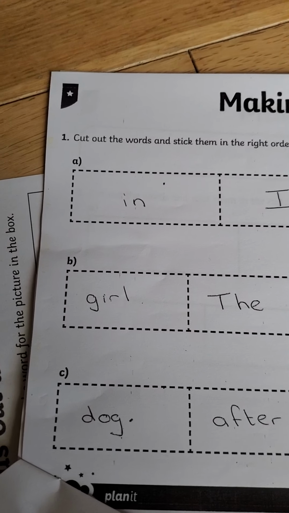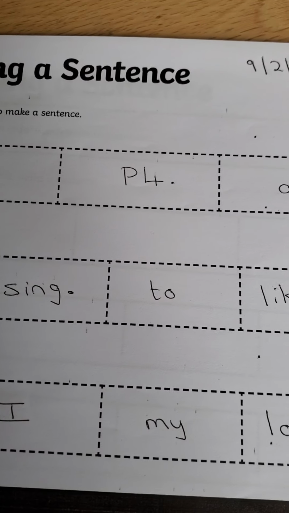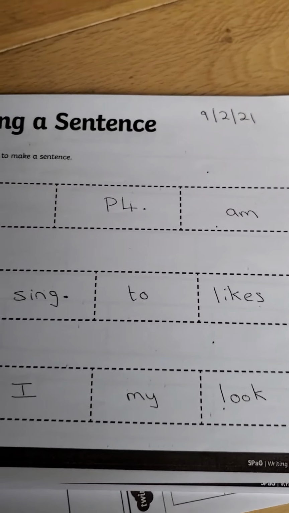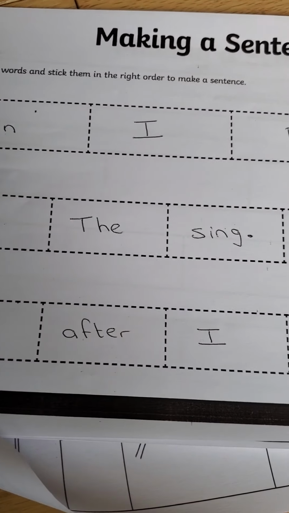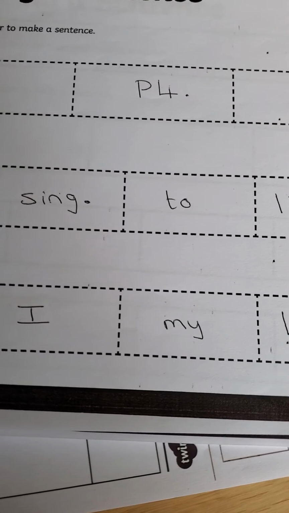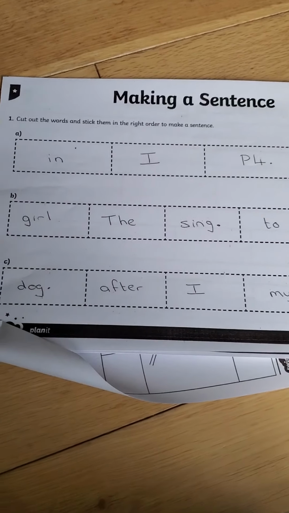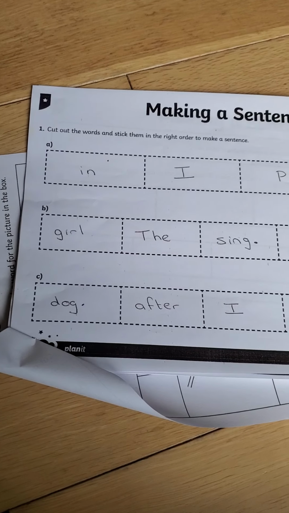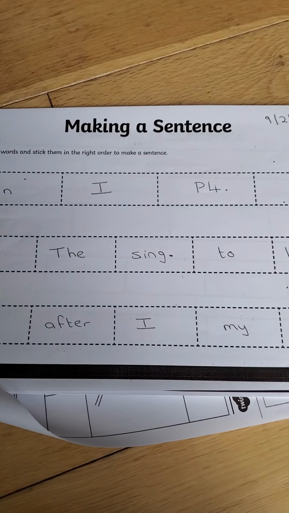Next sentence. Girl, the, sing, to, and likes. Girl, the, sing, to, likes. We need to unjumble it so it makes sense. Dog, after, I, my, look. So again, find the capital letter for the beginning of the sentence, find the word with the full stop for the end of the sentence, and then put the other letters in the best order so the sentences make sense.